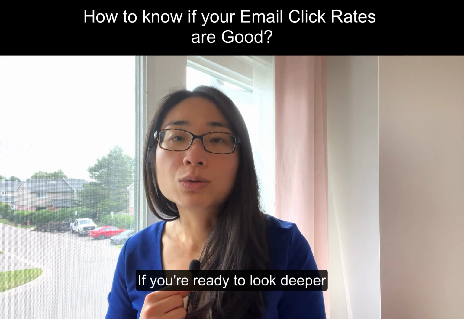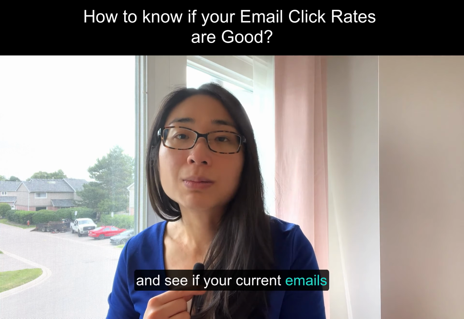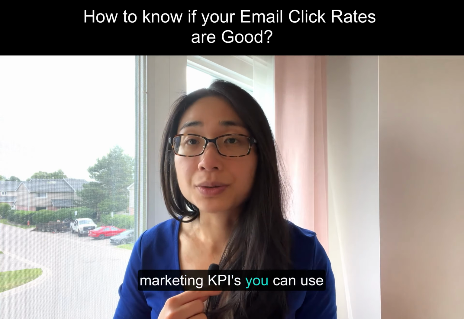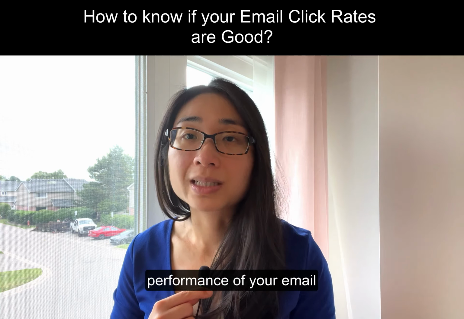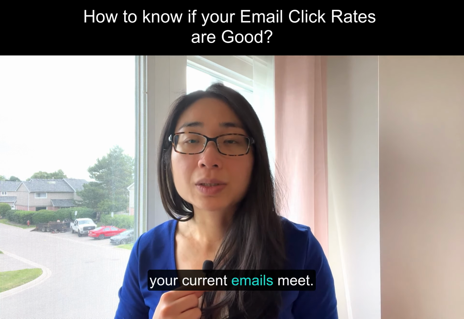If you're ready to look deeper into the email marketing KPIs and see if your current emails meet the benchmarks, there's actually other email marketing KPIs you can use to increase the performance of your email marketing.